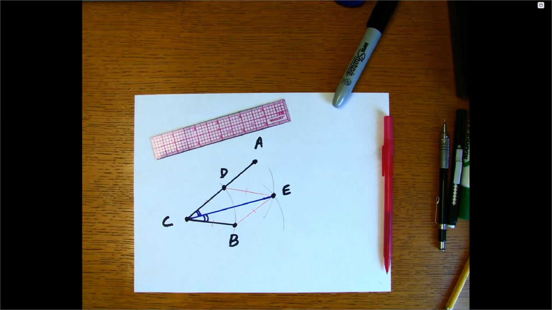So that's how you construct an angle bisector using the rhombus method, and I hope you've enjoyed this video.